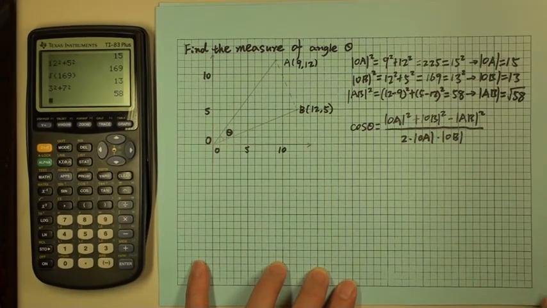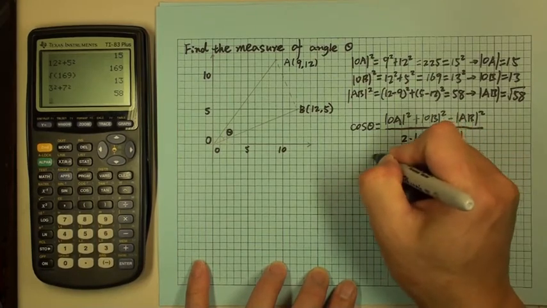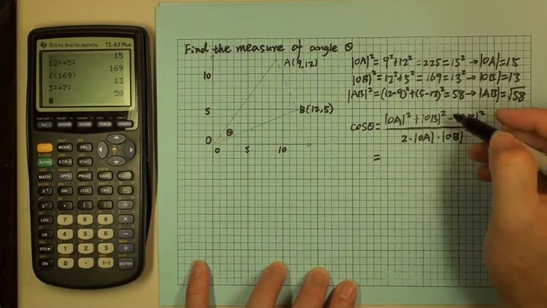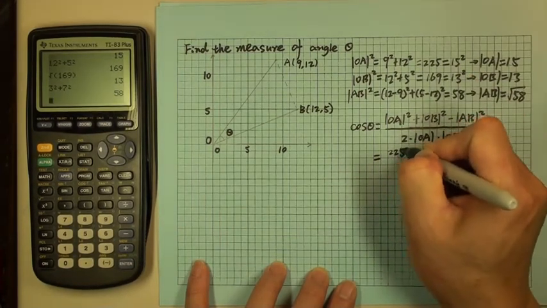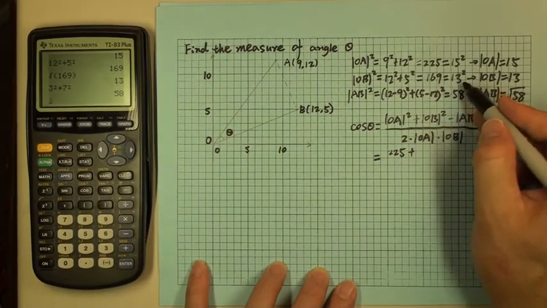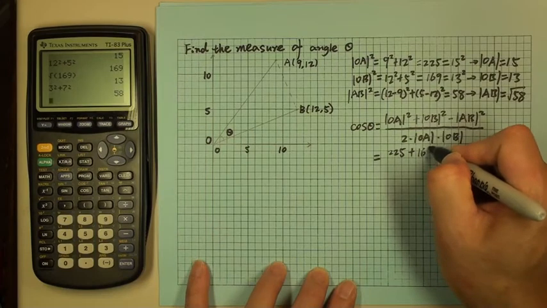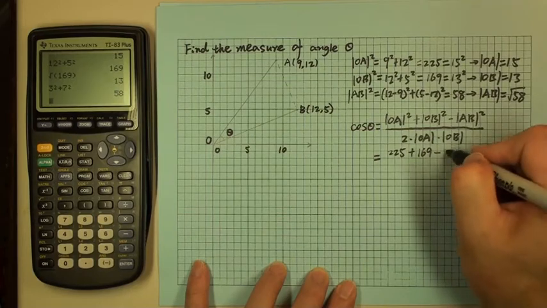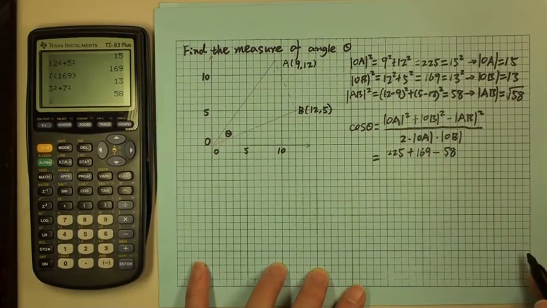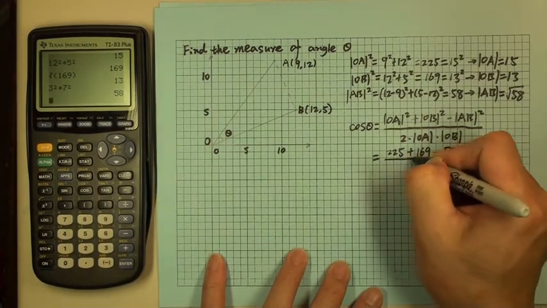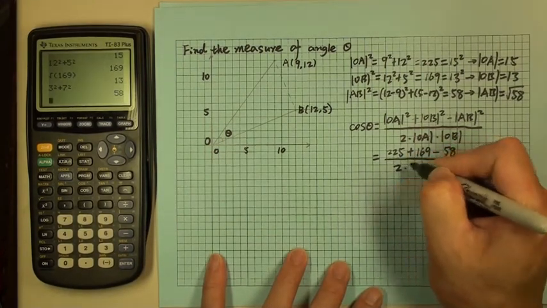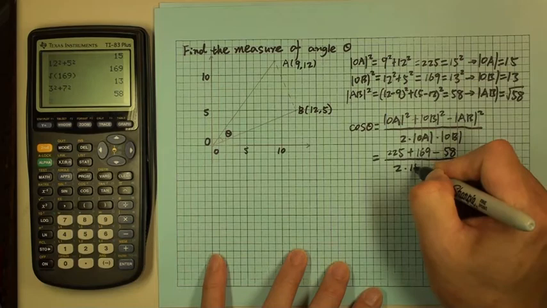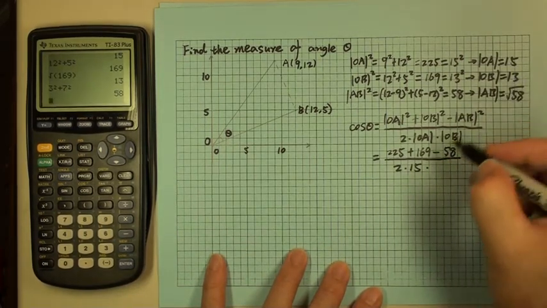Now you have everything you need. Cosine theta is OA squared, so it's 225, plus OB squared, 169, minus AB squared, that's minus 58, and then divided by 2 times OA without squared, so times 15, and then times OB, which is 13.